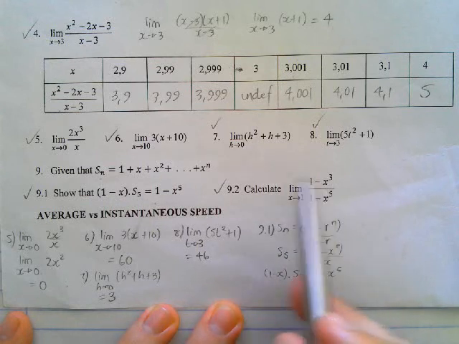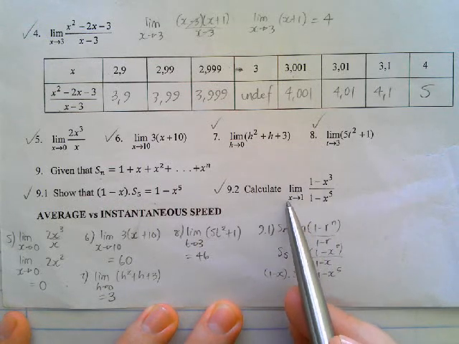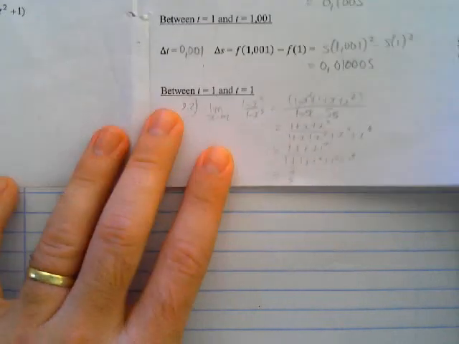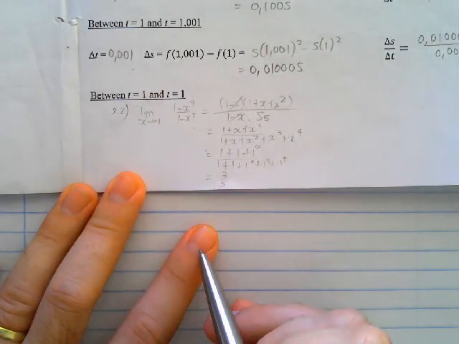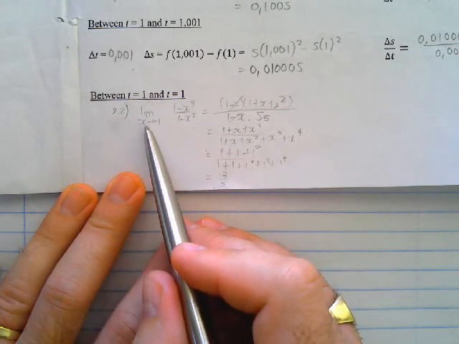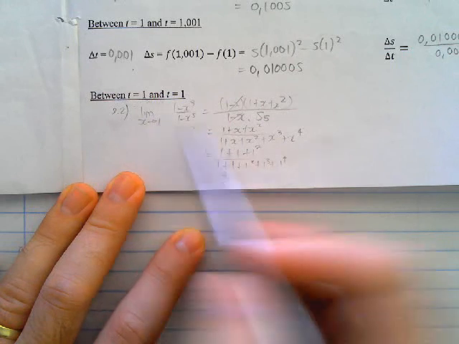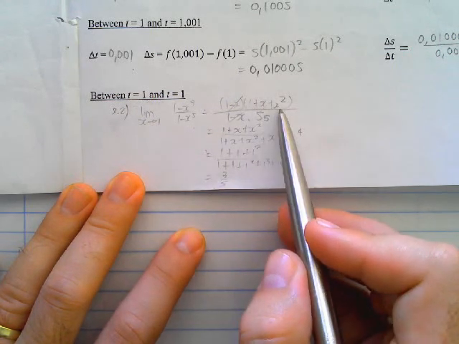Okay, 9.2 then stepped it up a level and said calculate the limit as x heads to 1 of that. My answer's on the right page here for some reason. You would have seen here by my answers, and hopefully it comes out clearly, that as x heads to 1, there's my question, I take 1 minus x, 1 plus x squared.